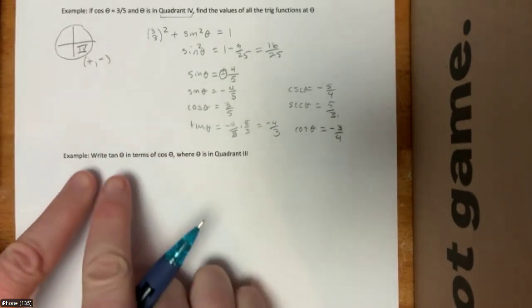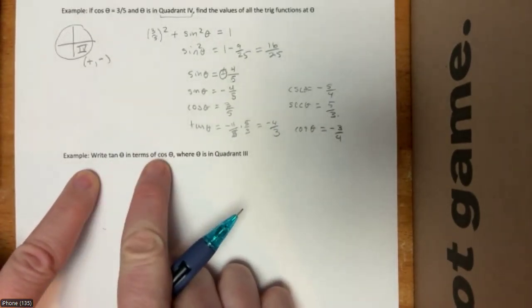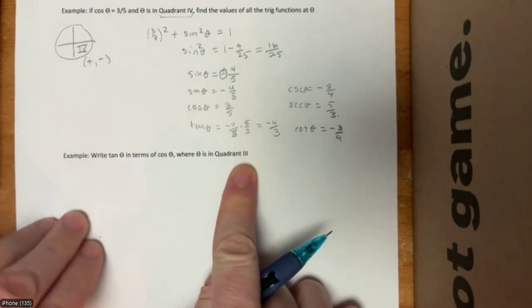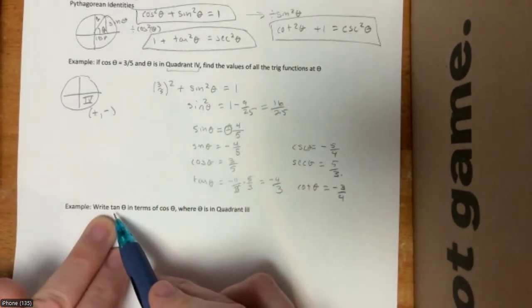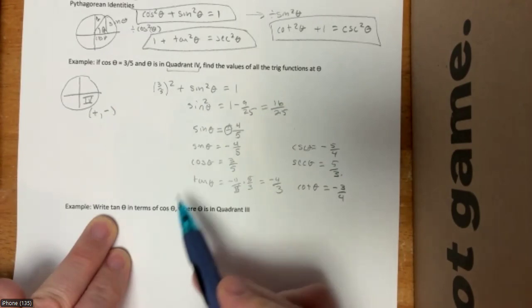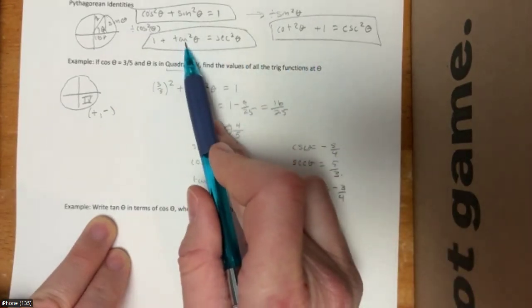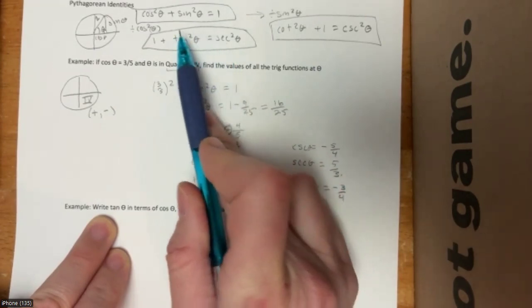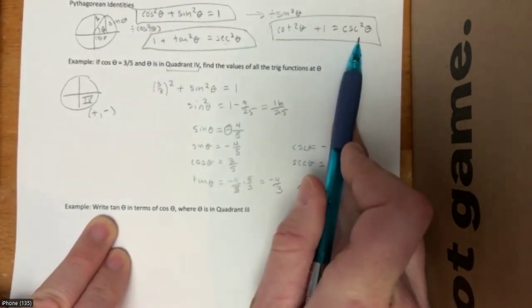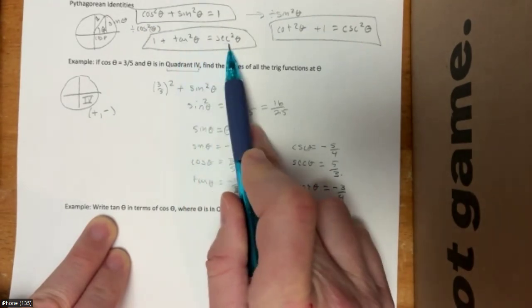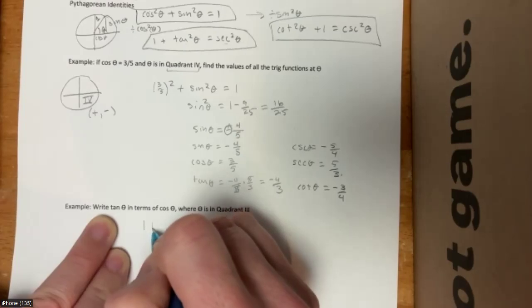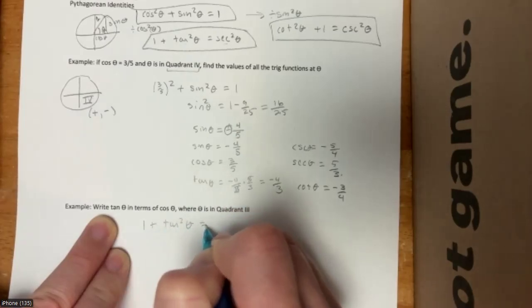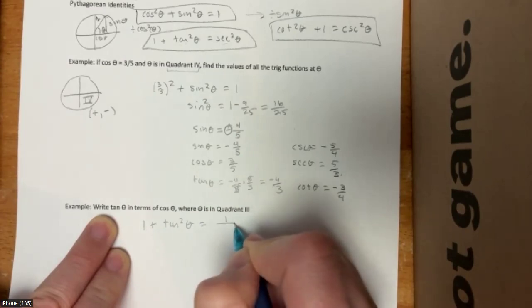Last problem. We're going to write tangent in terms of cosine, and we're in quadrant 3. So let's pick our Pythagorean identity that has the ability to relate tangent to cosine. I have tangent here, and it doesn't have a cosine, but my other trig identities with cosine don't have tangent, and I want to solve for tangent, but secant is the reciprocal of cosine, so I'm going to use this one. So 1 plus tangent squared theta equals secant squared, which is the same as 1 over cosine squared.